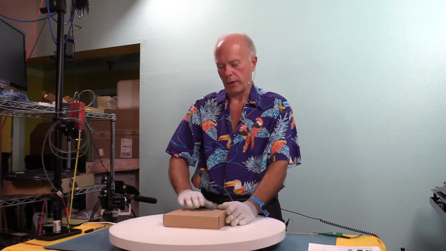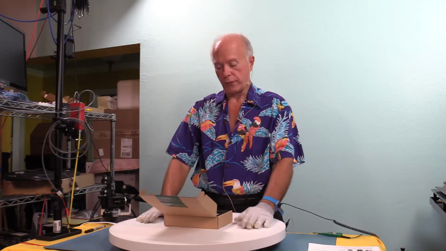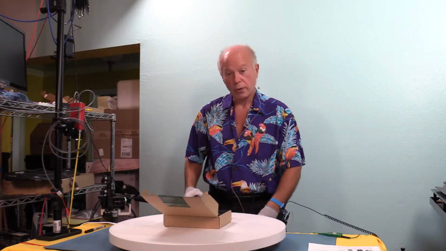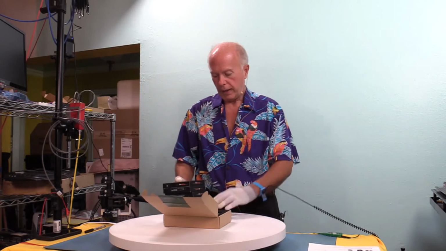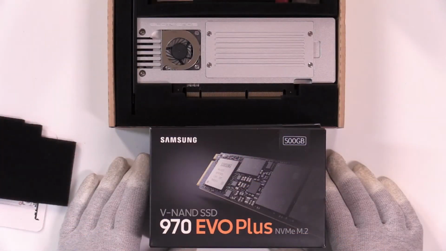Okay, the GloTrends Sky card. We need to get some memory on this card. So while we have the table free, pull a rabbit out of my hat, and we have Samsung 500 gig 970 Evo Plus NVMe M.2 drives. By the time you see this, it's all about price and performance, bang for the buck.